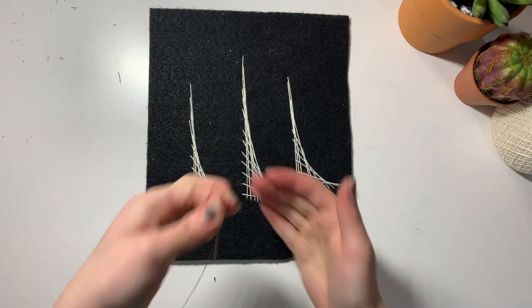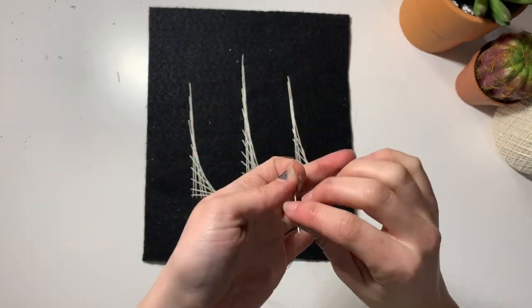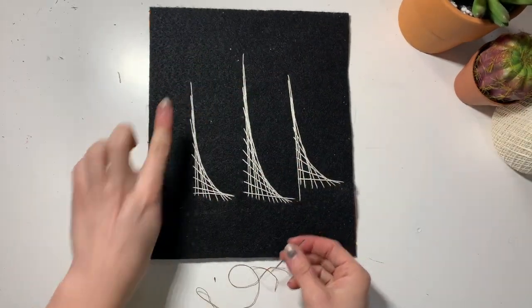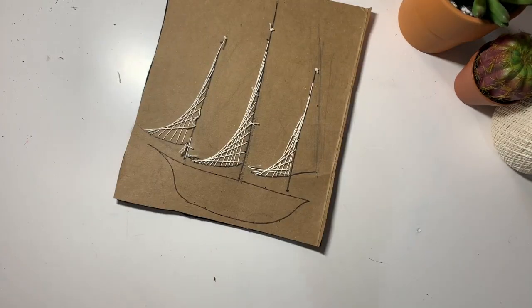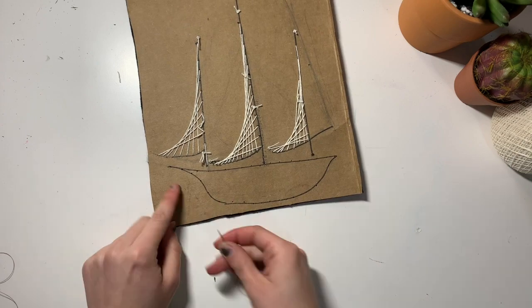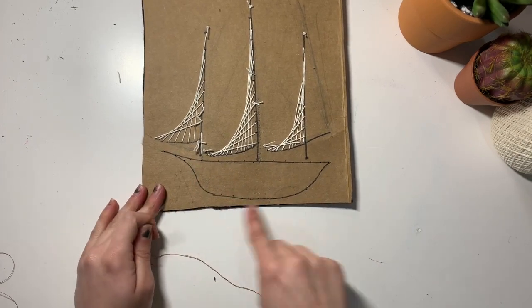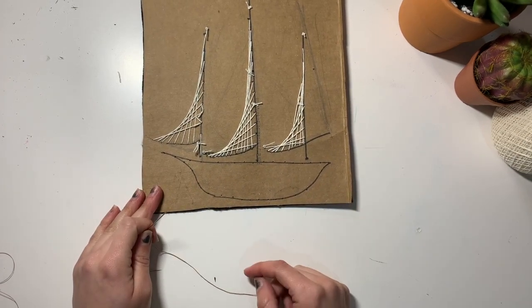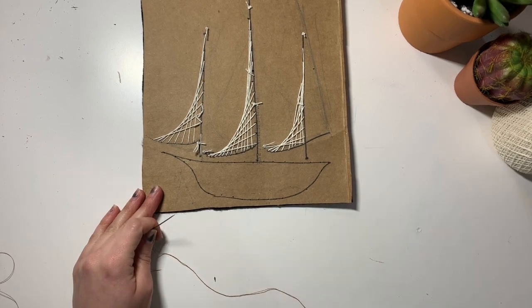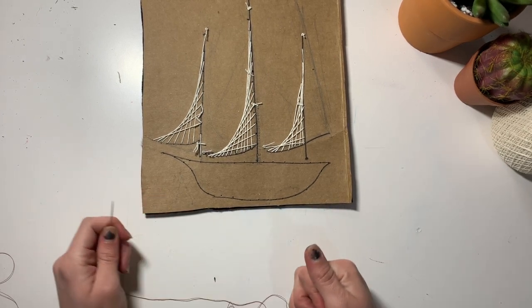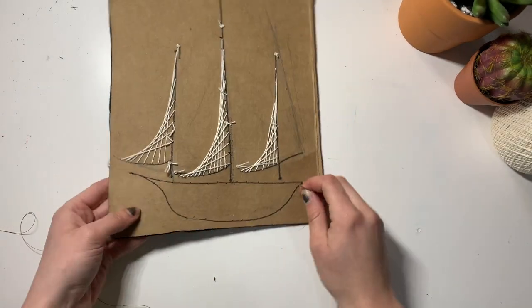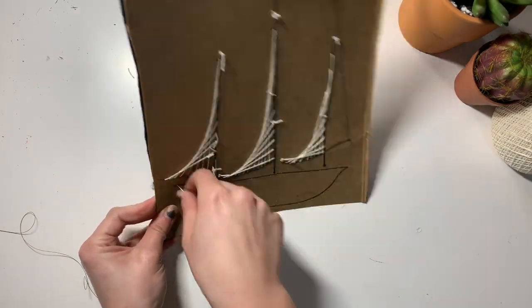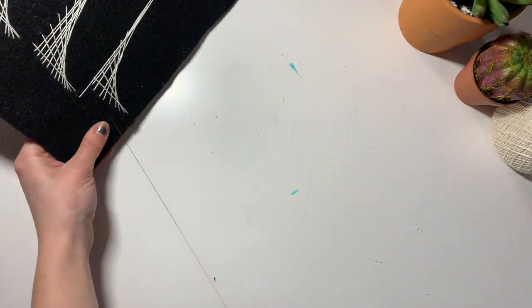Now I'm just going to use this brown thread, and I'm going to just stitch in my masts and my actual body of my boat. The way you could do this is you could do another parabolic curve. It probably would look really cool, but I want it to kind of look solid, like a true shape. So what I'm going to do is I'm just going to stitch back and forth, back and forth.